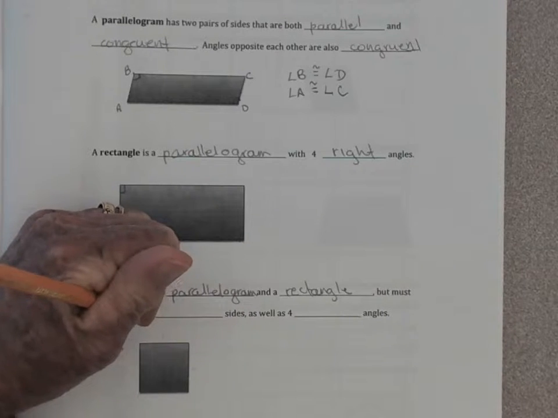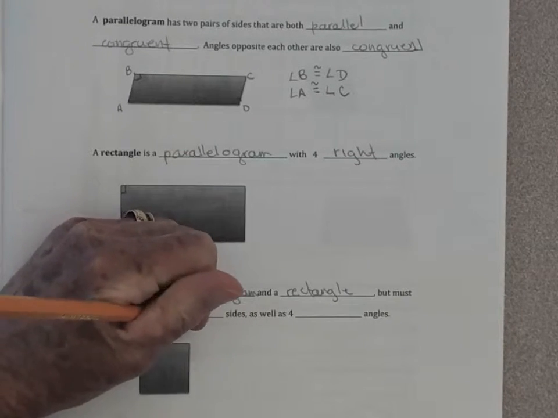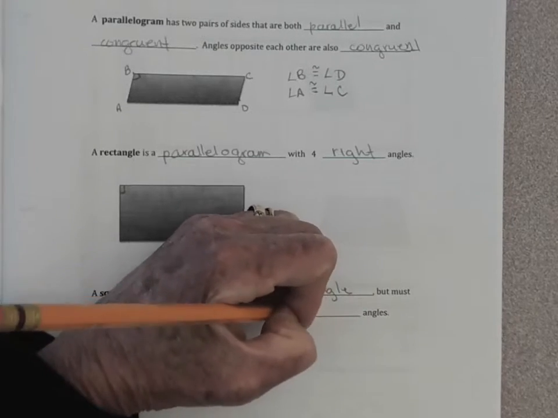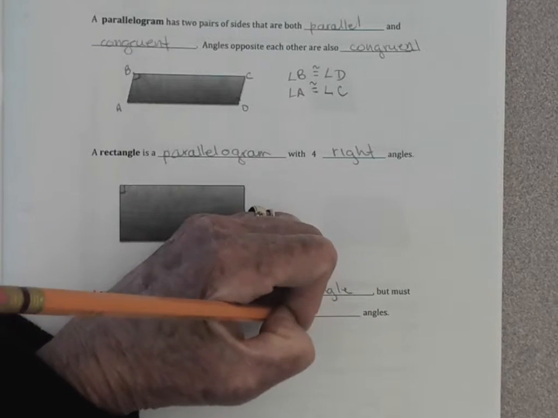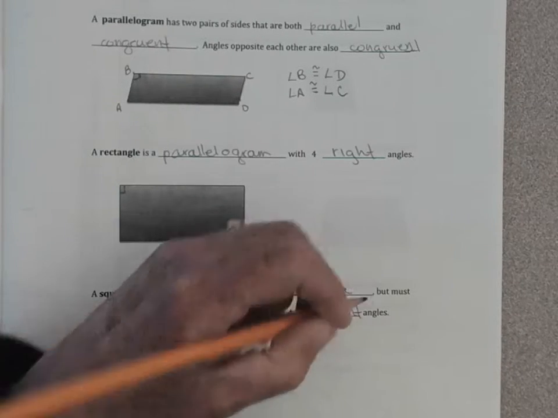But if they have all four congruent sides, and four congruent angles, then the best name for it is a square. It's still a parallelogram, it's still a rectangle, but the one that gives you the most detail, that tells you the most about this shape, is the name square.